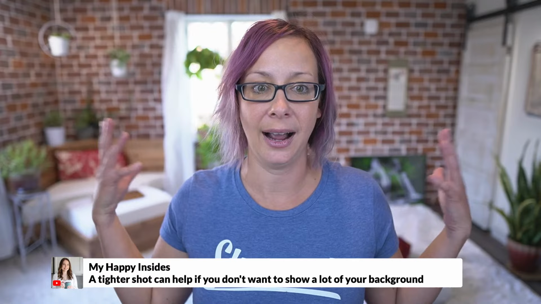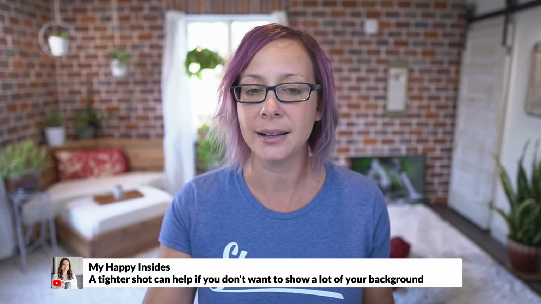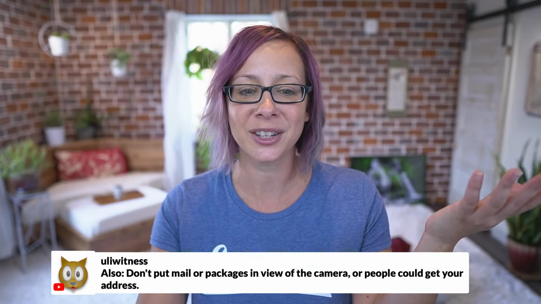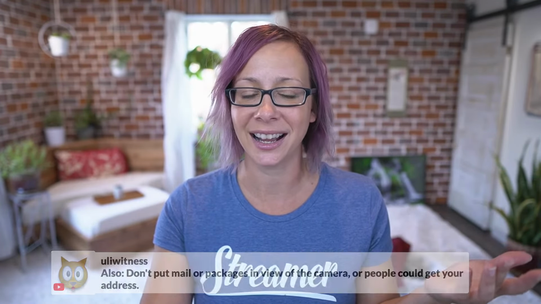Yeah, a tighter shot, right? So I have this wide open background, but you could totally go in a bit, right? You can zoom yourself in. You can get on up here. You can get super close if you need to, something like that. Yes, thank you. Don't put mail or packages in front of the camera. Exactly. When we unbox things, I always have to be very careful about that.